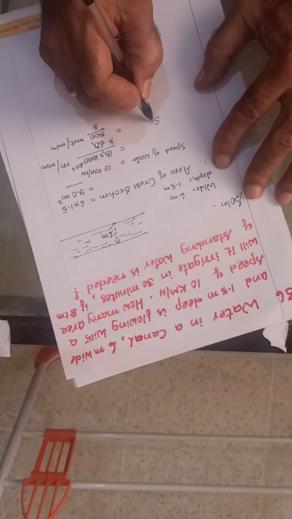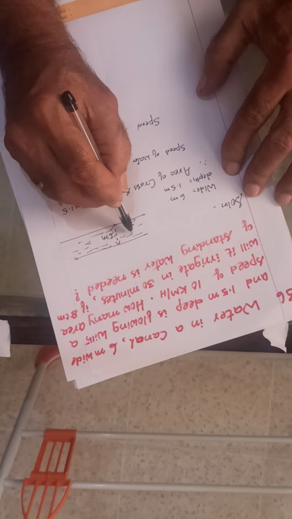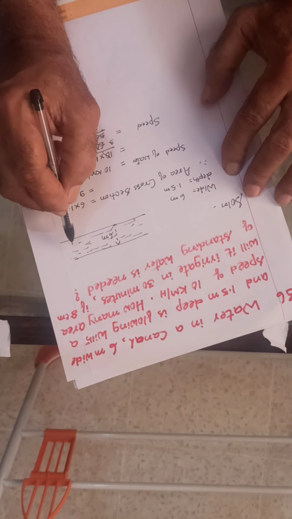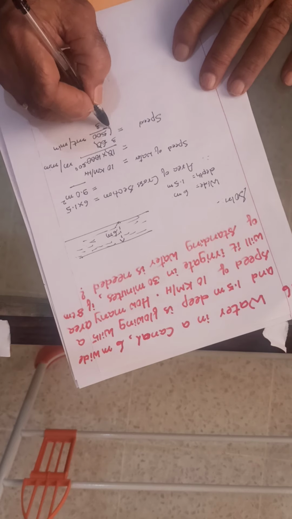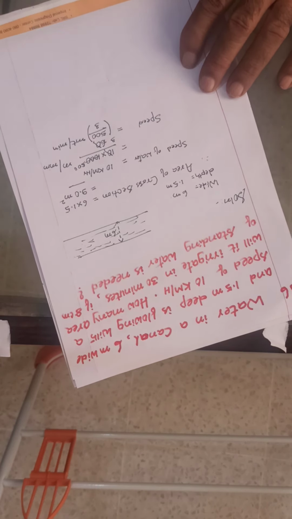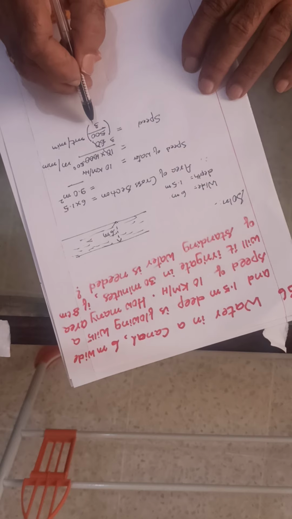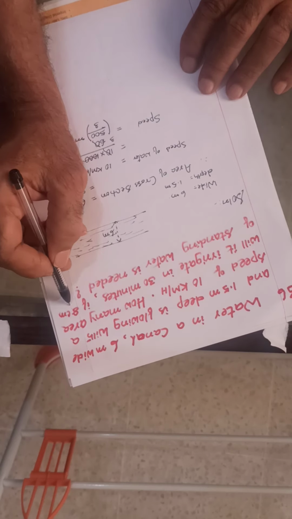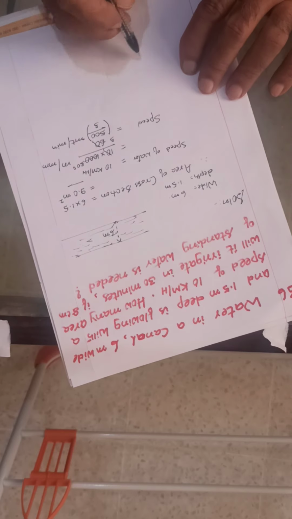So in this canal the water flows at the speed of 500 by 3 meter per minute. Now we have to consider 30 minutes. It flows for 30 minutes.